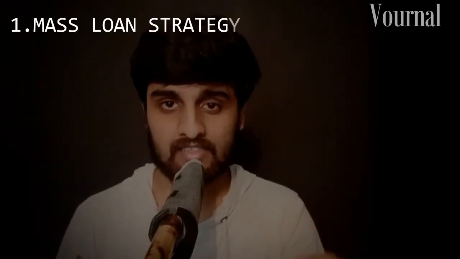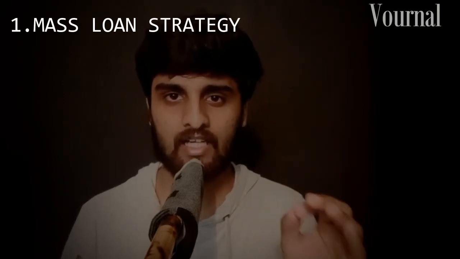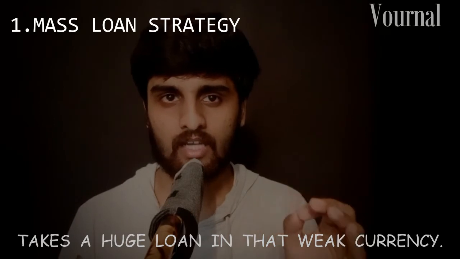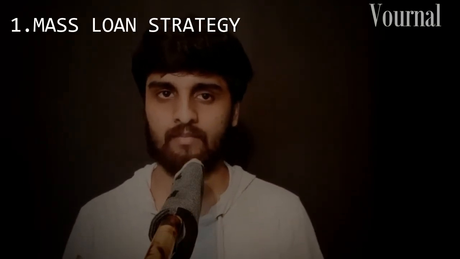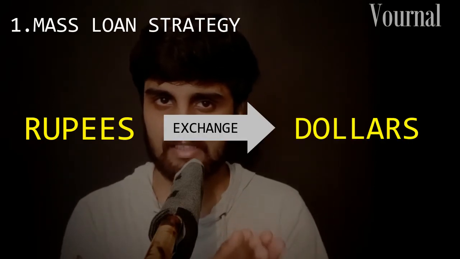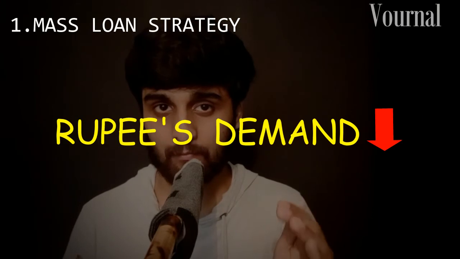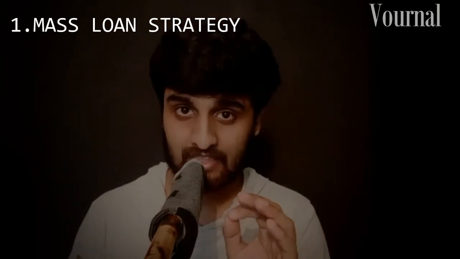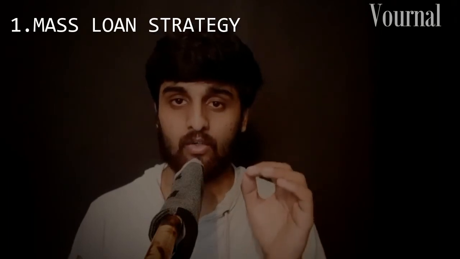In mass loan strategy, whenever there is news that a country's currency is not very stable, the speculator will immediately enter that country and take a huge loan in that country's currency. In this example, he takes a loan from India in rupees. Now using these rupees, he starts buying dollars in the forex market, which will make the rupee's rate fall even faster. Also, he doesn't enter the market alone. He brings all his fellow investors who do these attacks every single day.